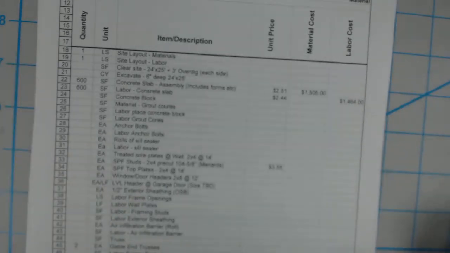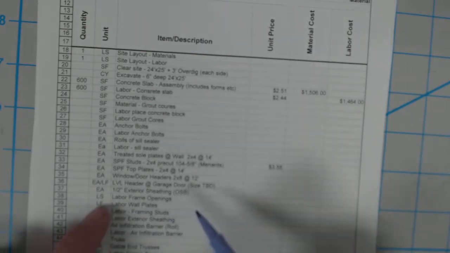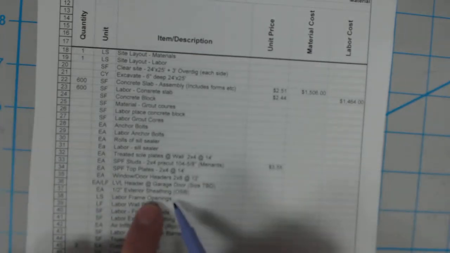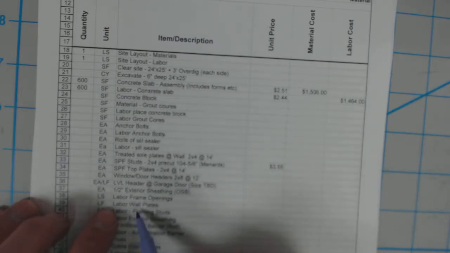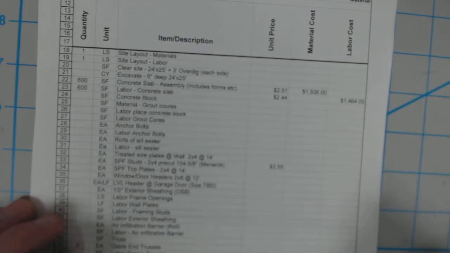Right, the next thing we want to do is work out the labor to frame the walls. We've got a lot of little pieces involved. We want to account for framing the openings, the additional time to create headers and sill plates and that kind of thing. And then we also want to account for the wall plates, framing our studs, the exterior sheathing, and then we'll talk about the air infiltration barrier a little bit.